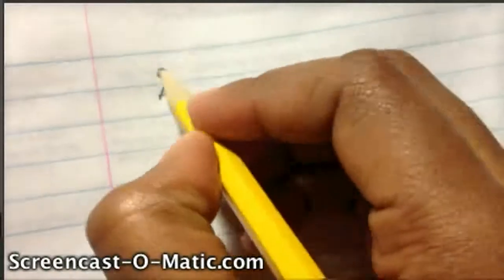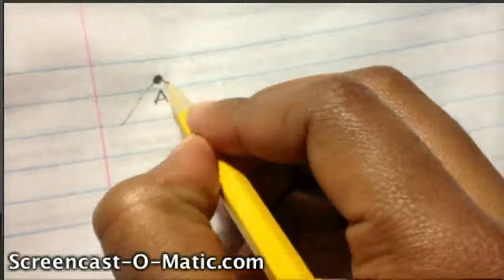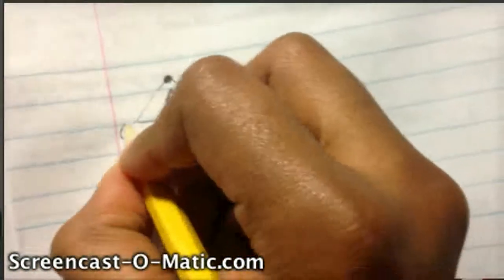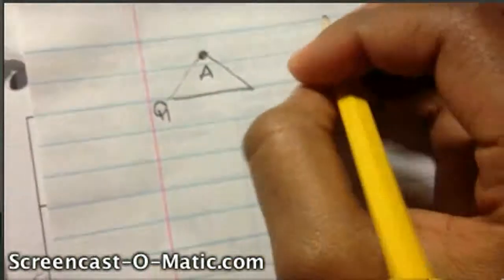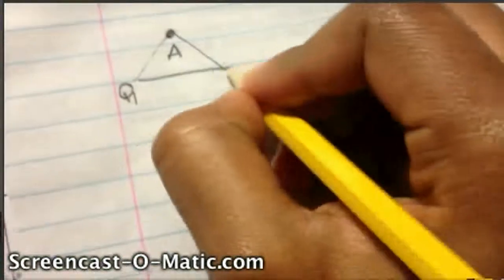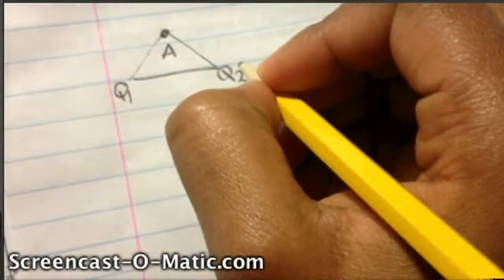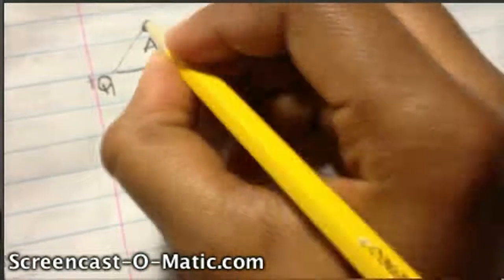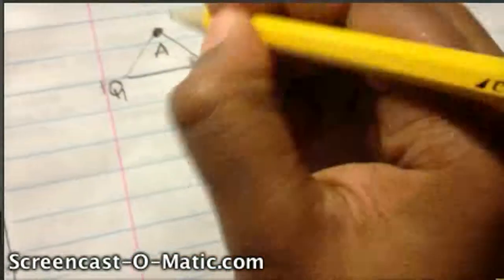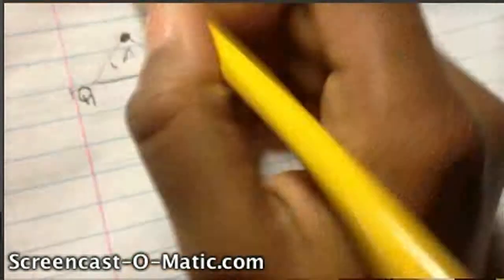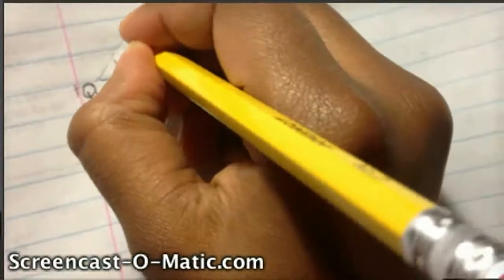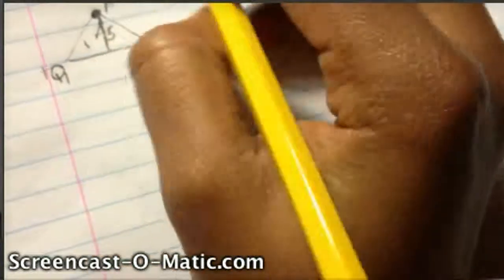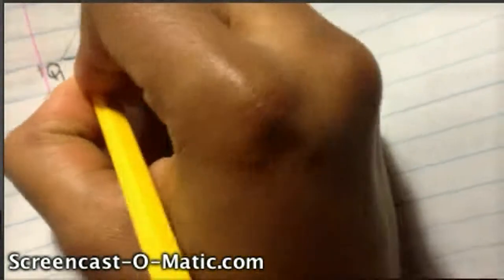So let me just draw this out. So here's Q1. It's easier if you number the charges so you can know which one is which. So I mean that Q1, and that is Q2, and then this is A right here. The height is 5 centimeters. The width is 10, and that is 10.